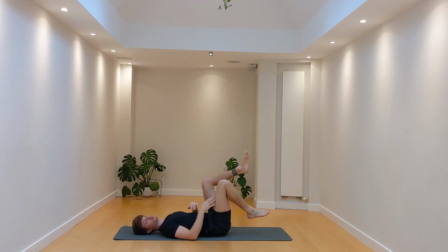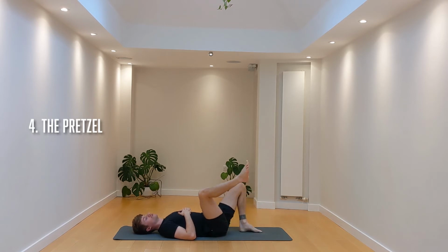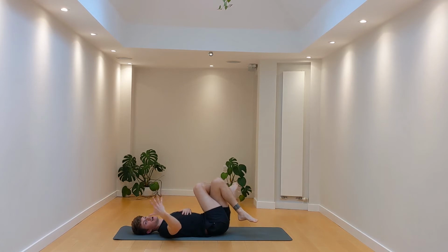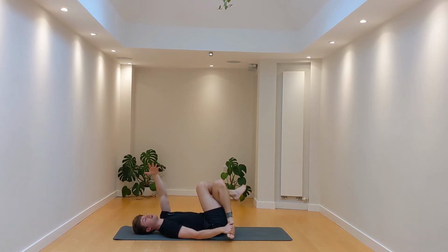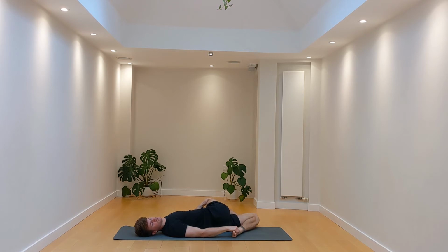Okay, excellent. The next stretch is called the pretzel, and what we're going to do is draw the right leg over the left, and now with the right hand we're going to grab the left foot. Now the other hand can just grab the top knee and let them both drop to the left side.